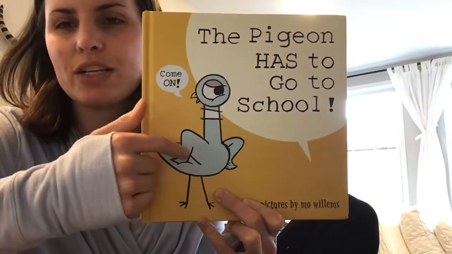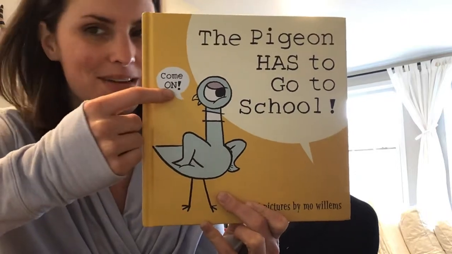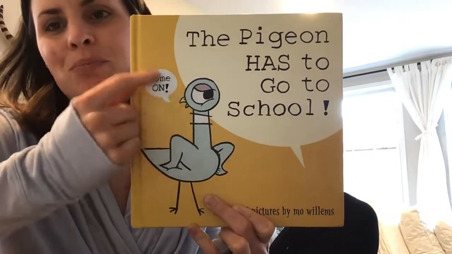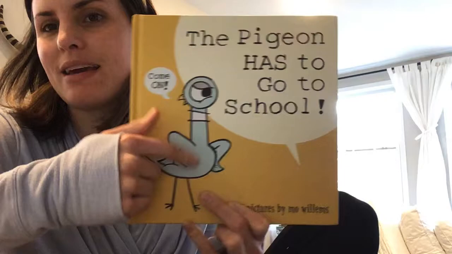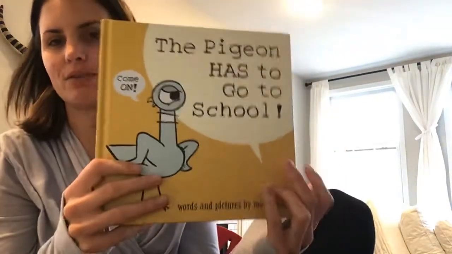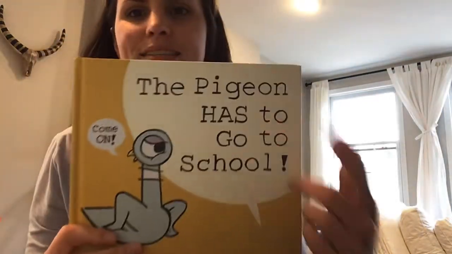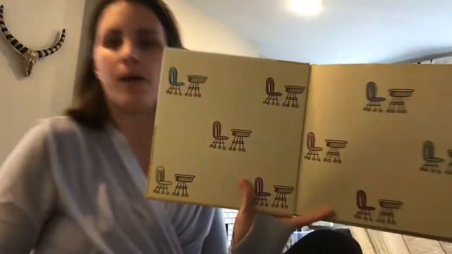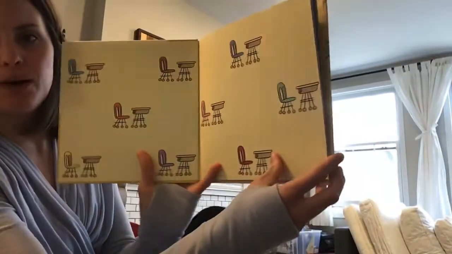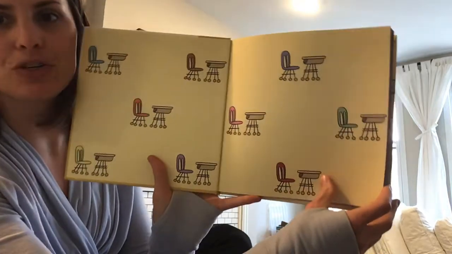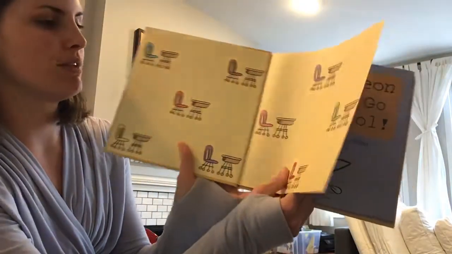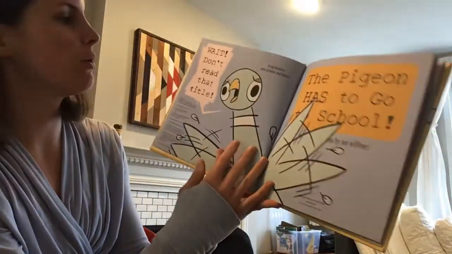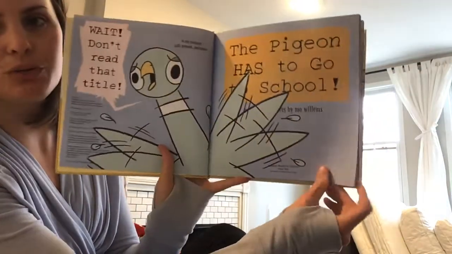So his inside traits you can't really see yet, except for that he might be a little bit skeptical about going to school, and maybe you can decide what he looks like on the outside. Good job, guys. The Pigeon Has to Go to School. I'm going to try to read it like this. There we go. Okay. A little picture of a school. Well, at least desks and chairs, not really a school. The pigeon has to go to school.